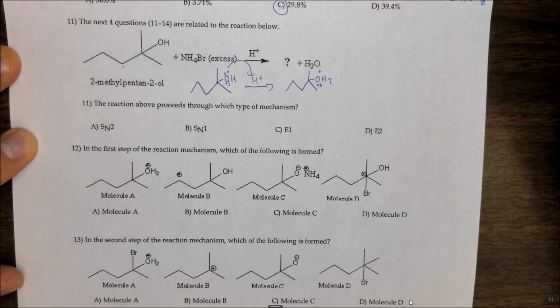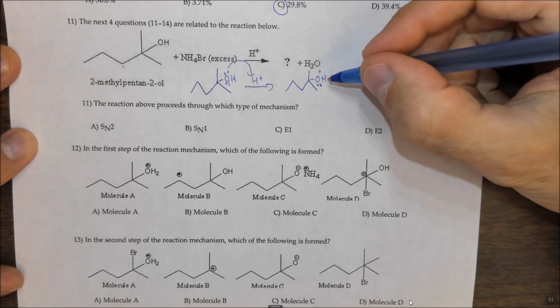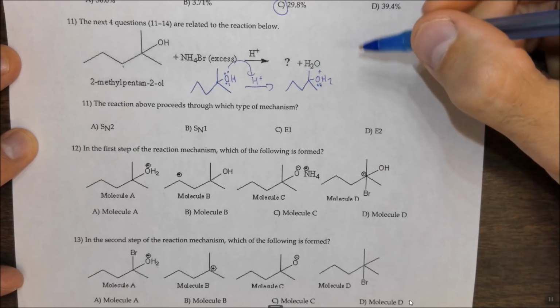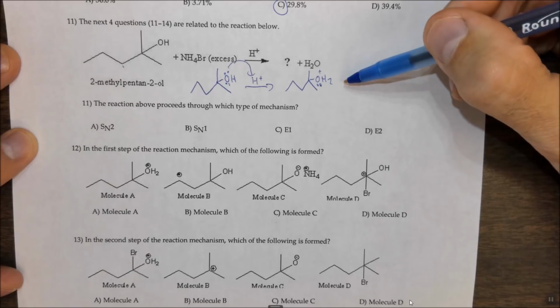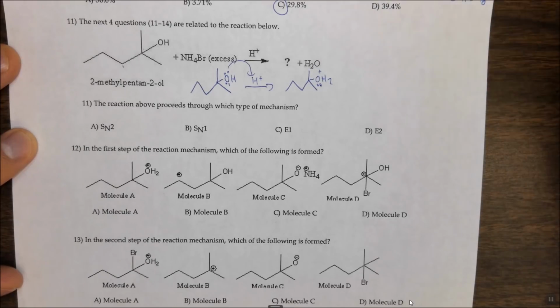Okay. Now, this molecule has a choice, right? There's 2 things that could happen. The Br minus could come in and kick this out, or this could leave and form the carbocation.